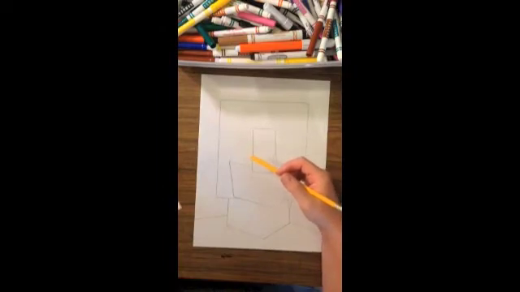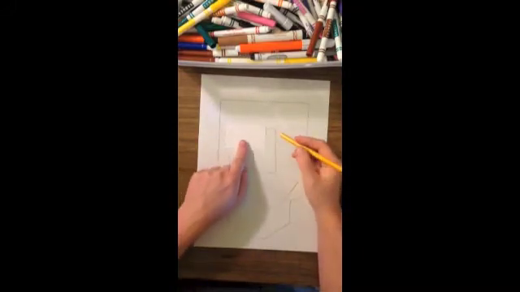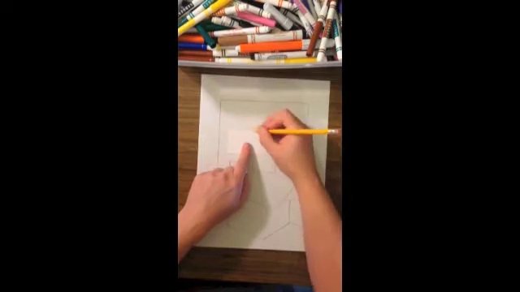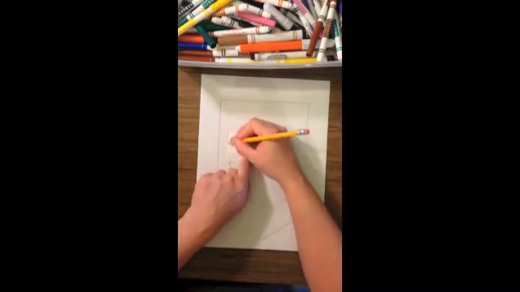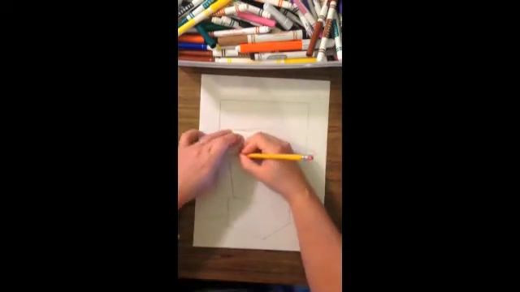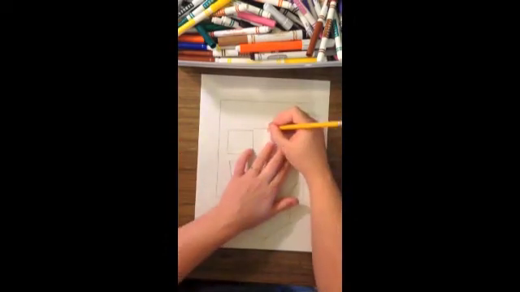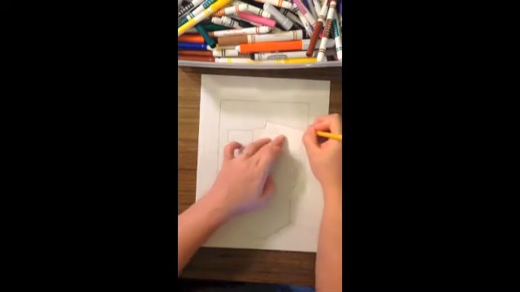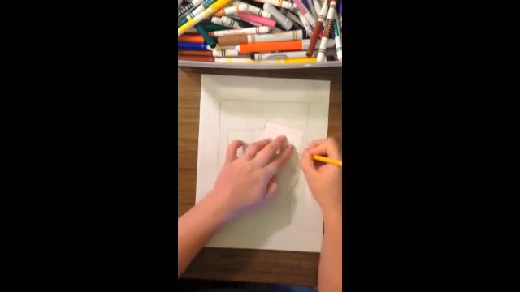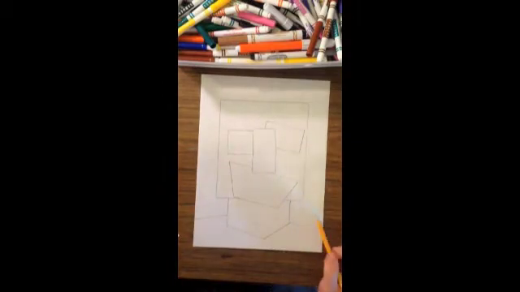Okay, so let's see. I'm going to keep it pretty basic with this one. This is going to be an eye over here. But I'm just going to use this part. And then the other eye is going to be a little bit longer and kind of tilted like this. Okay. And then I also, while I'm at it, I'm going to add some eyebrows.